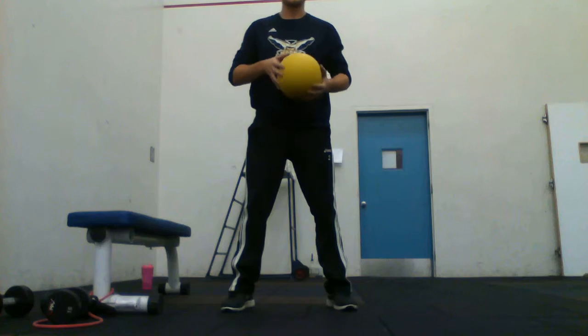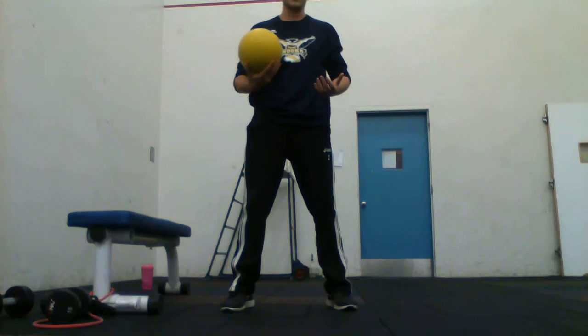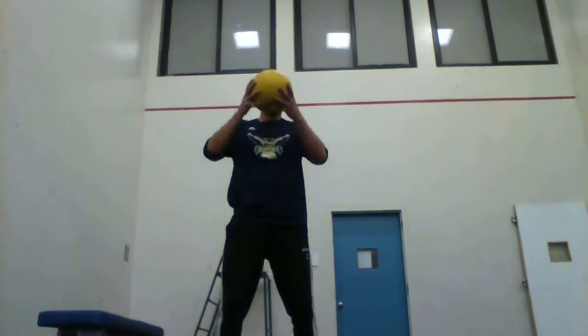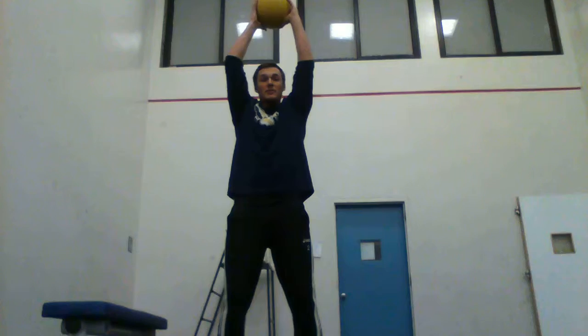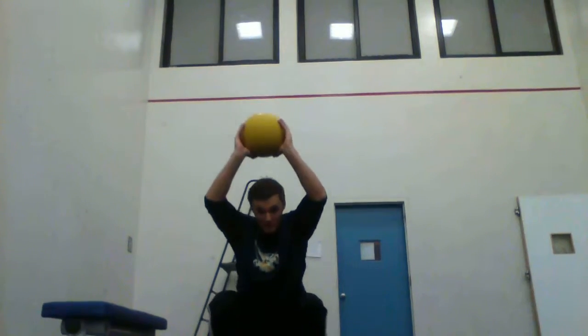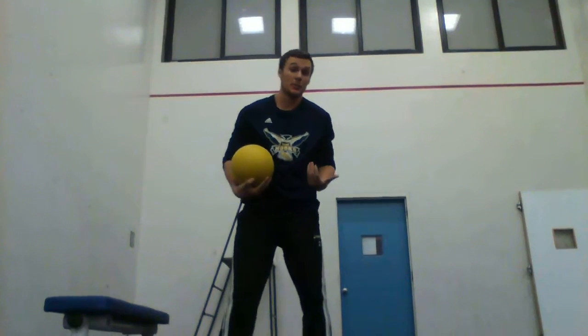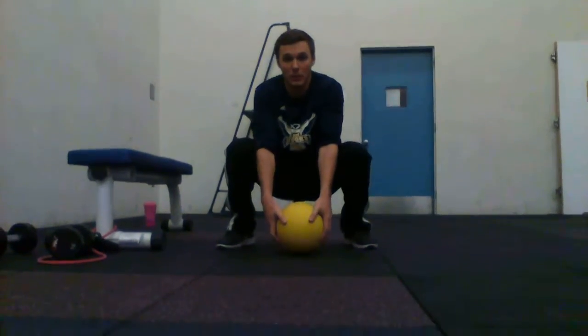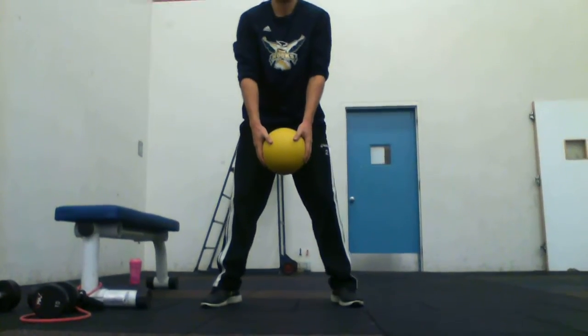To make this exercise harder, I'm just going to redistribute the weight. To progress it and make it a little bit harder, I'm going to redistribute the weight to a higher point, raising my center of gravity. To make it a little bit easier, I'm going to redistribute the weight to a lower point. Now my center of gravity has been lowered, I'm a little more stable, making the exercise much easier.